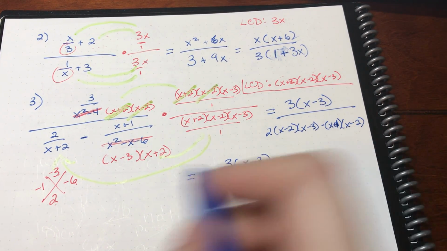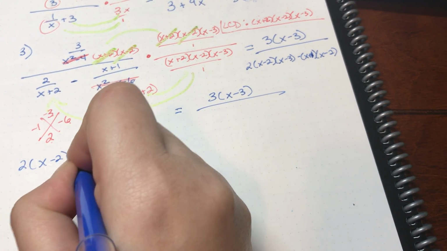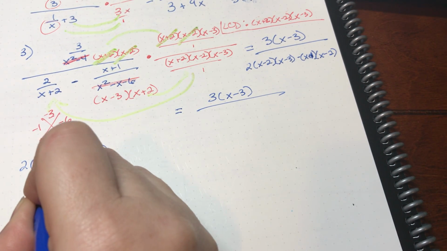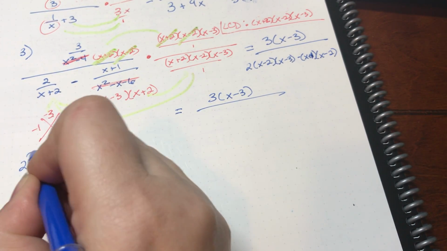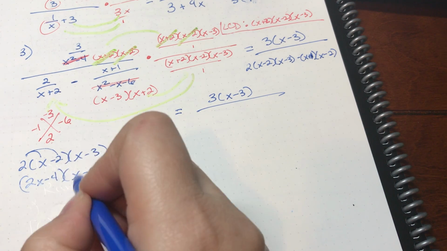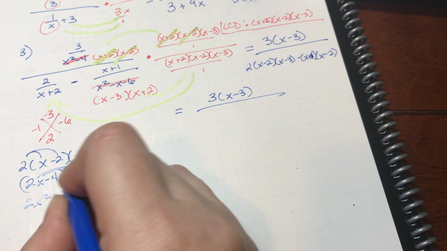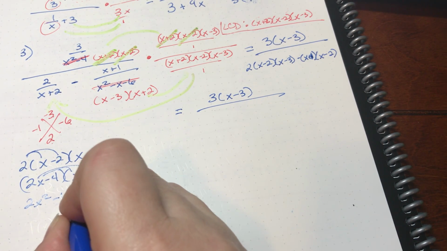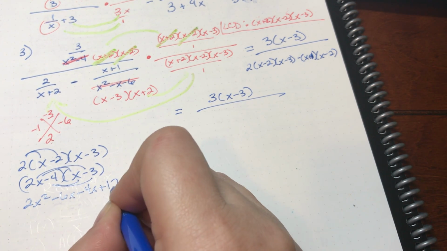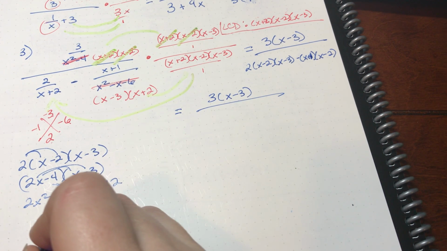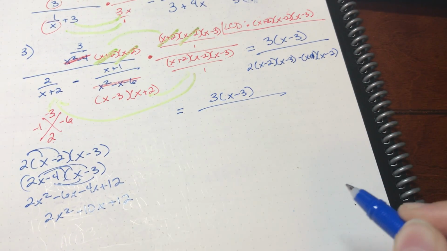So I think I'm just going to do it off to the side here. So 2 times x minus 2 times x minus 3 is 2x minus 4 times x minus 3. Right, so I just distributed there. And then I'm going to distribute 2x times x is 2x squared. 2x times negative 3 is negative 6x. This is negative 4x and positive 12. Combine like terms, and I get 2x squared minus 10x plus 12.